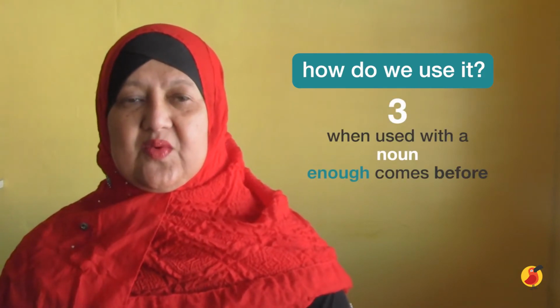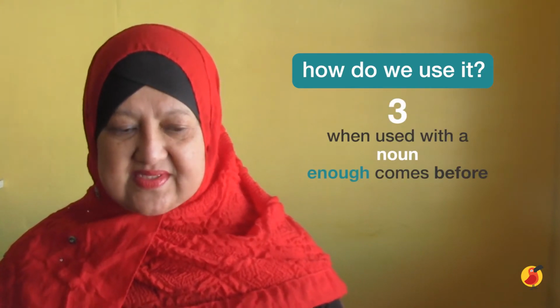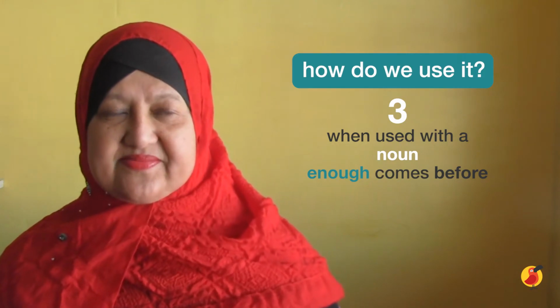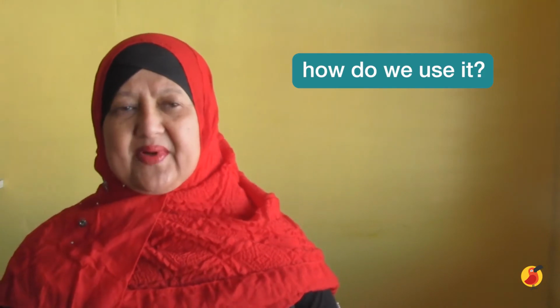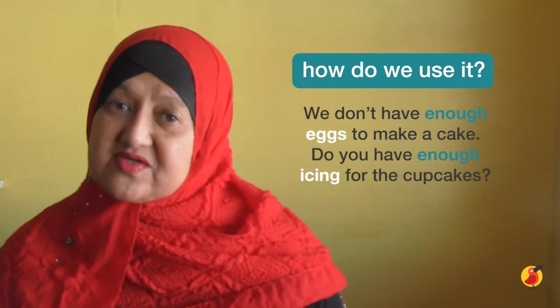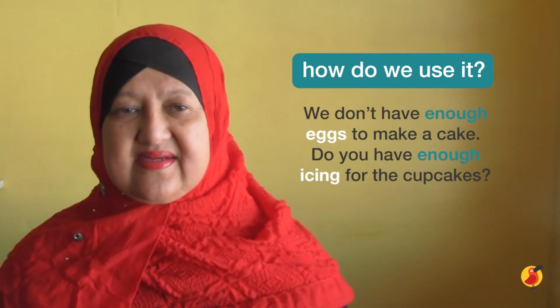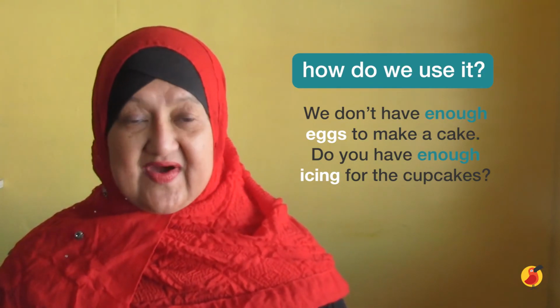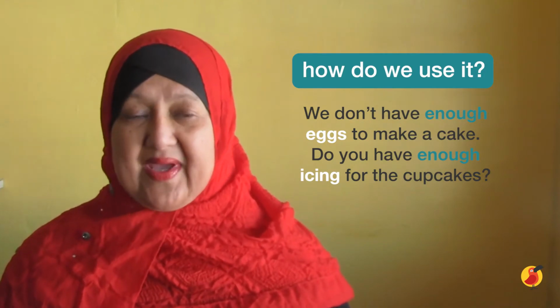Number 3, when we use it with nouns, the word enough comes before the nouns. For example, we don't have enough eggs to make a cake. And do you have enough icing sugar for the cupcakes?